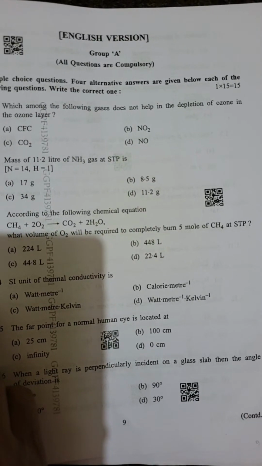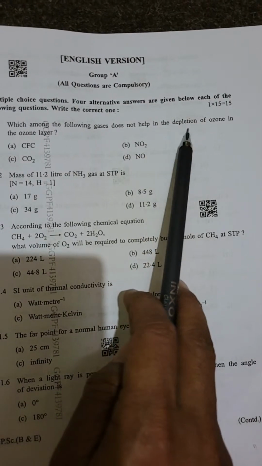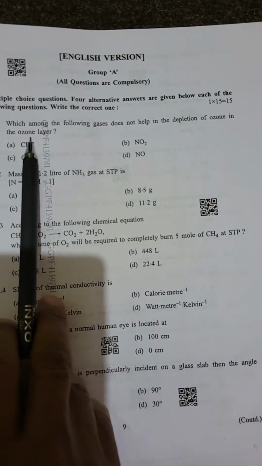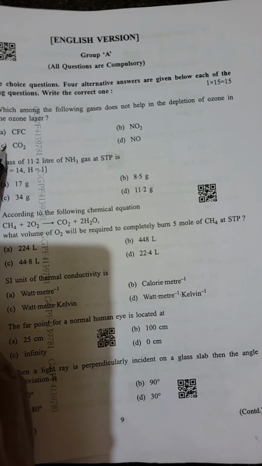So the first MCQ question: which among the following gases does not help in the depletion of the ozone layer? And the answer is CO2.